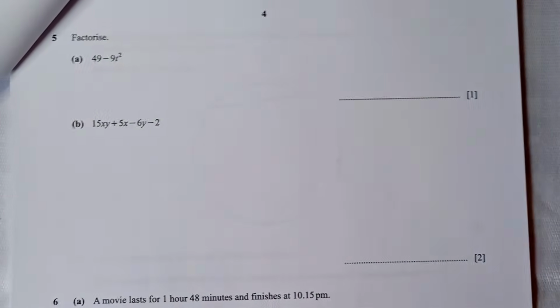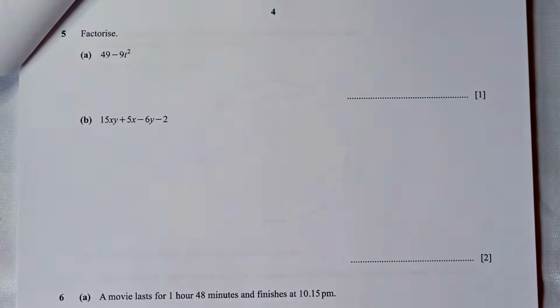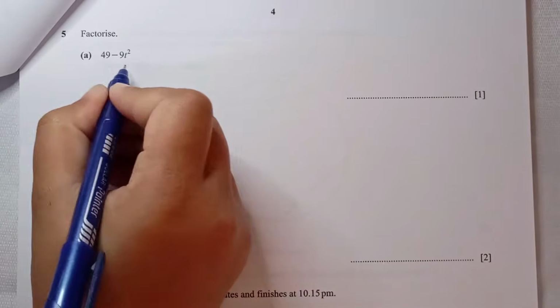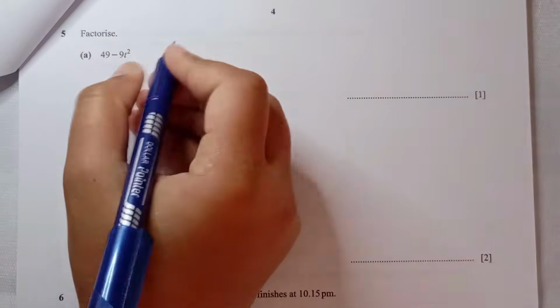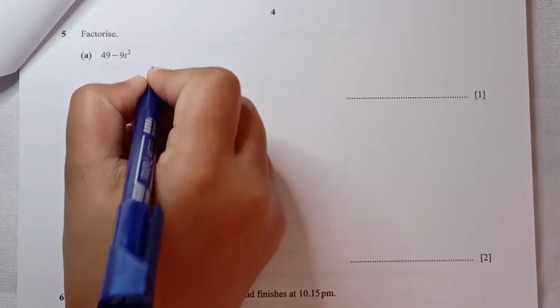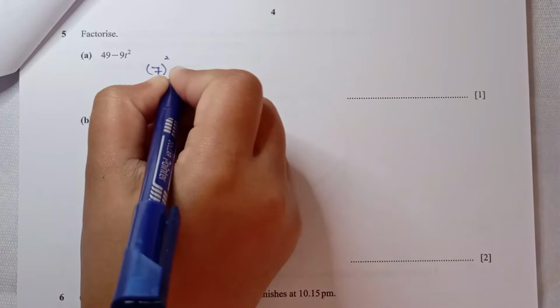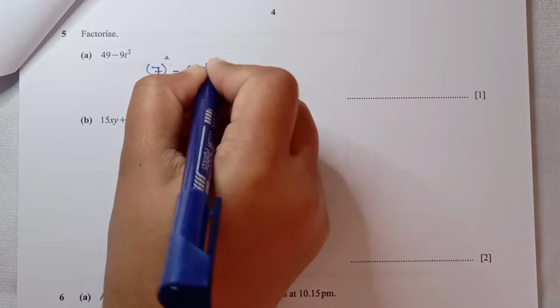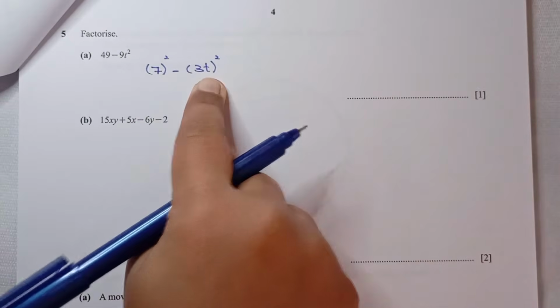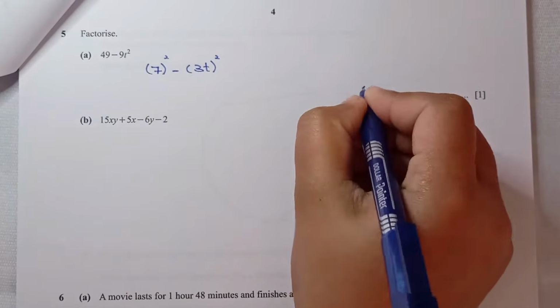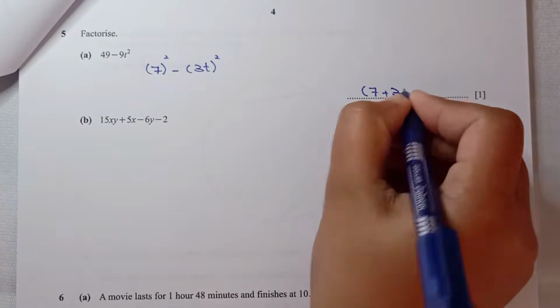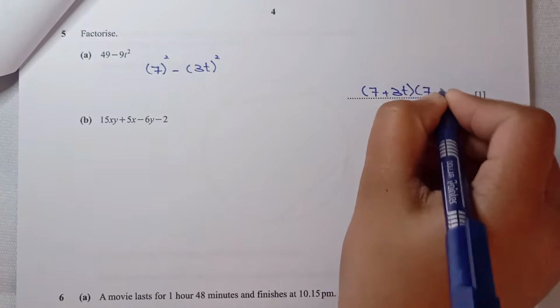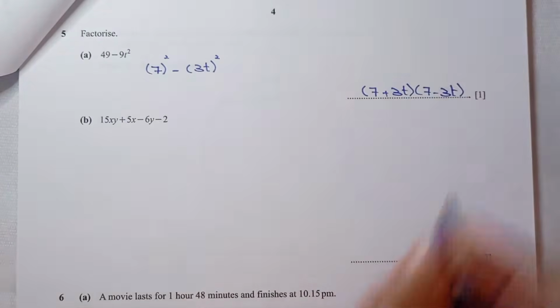Question number 5, in A part, we need to factorize this expression. So here we can use the formula a square minus b square. So if I arrange it as 7 square minus 3t whole square, this is a and this is b. So a plus b into a minus b, it would be 7 plus 3t into 7 minus 3t, right?